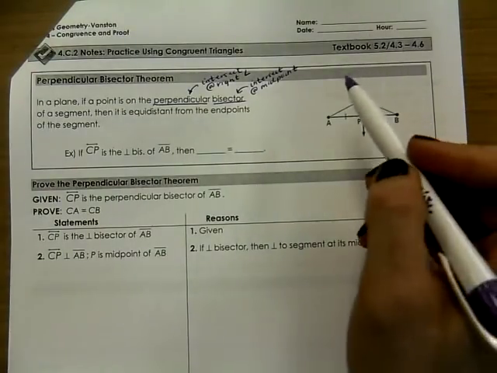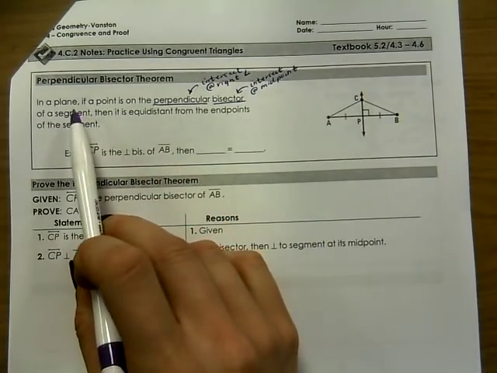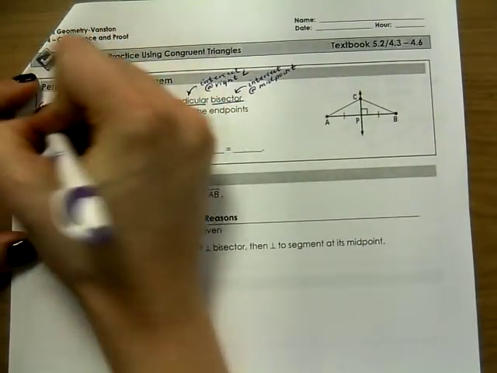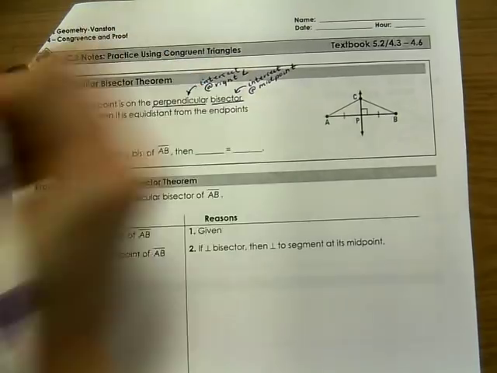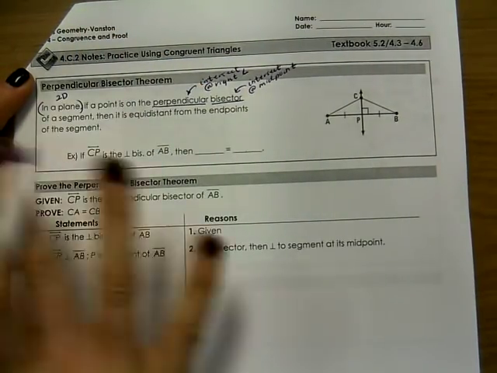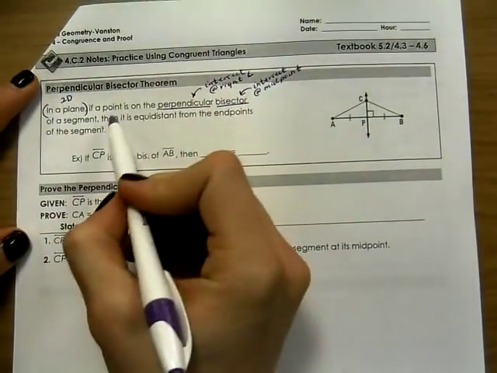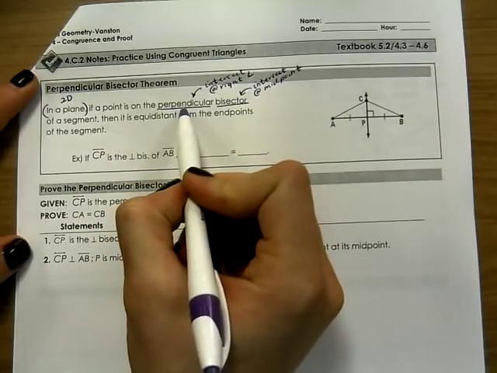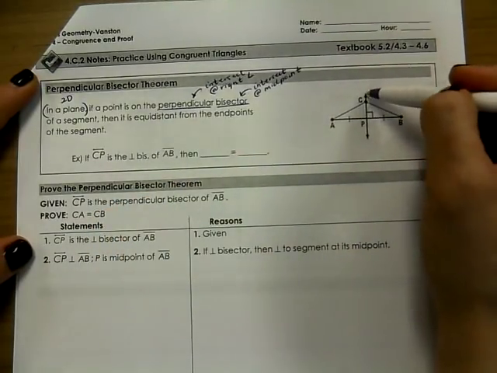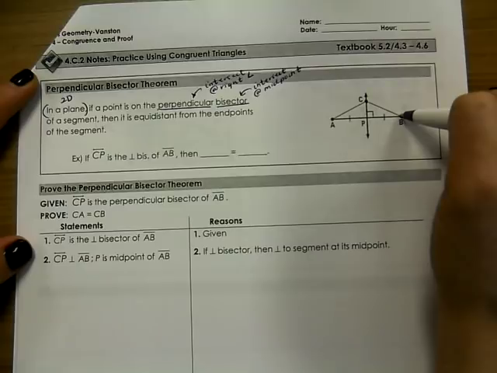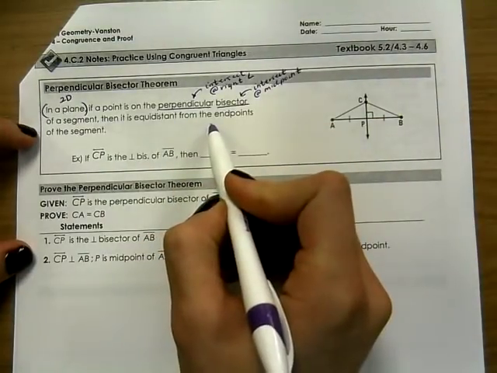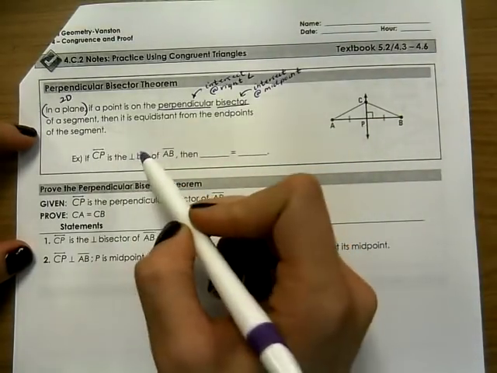What this theorem is saying is, in a plane, meaning in two dimensions, so 2D, not in space, just a flat surface: if a point is on the perpendicular bisector, so in this picture, C is on the perpendicular bisector, then that point is equidistant from the endpoints of the segment.